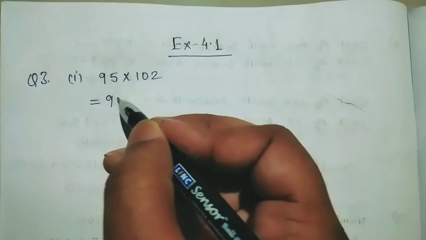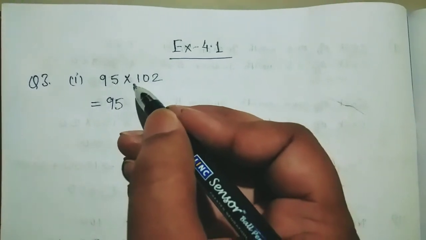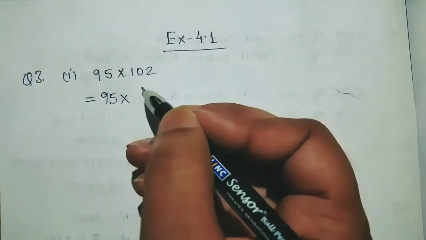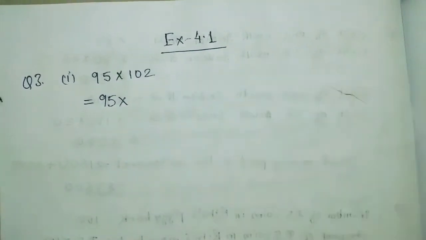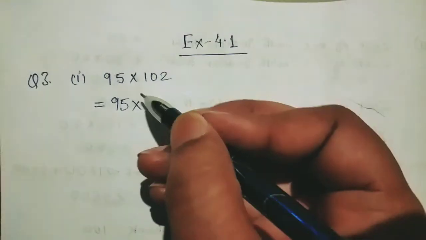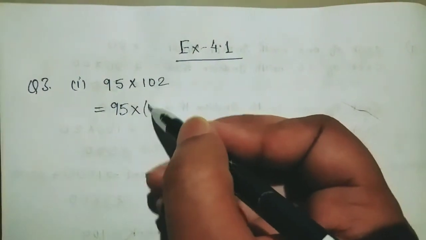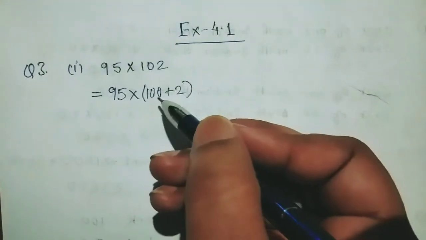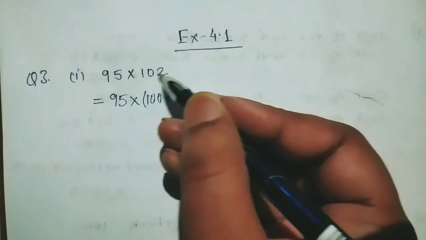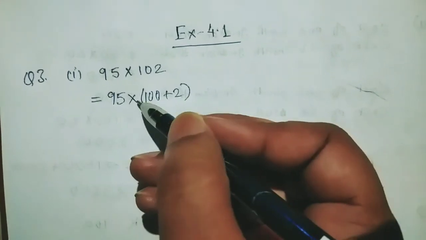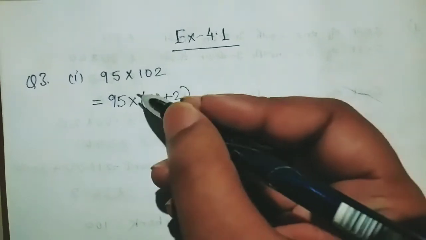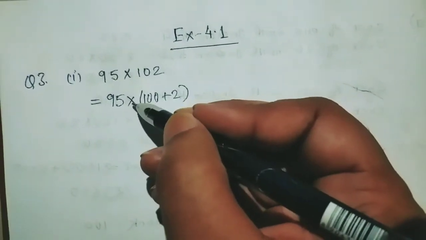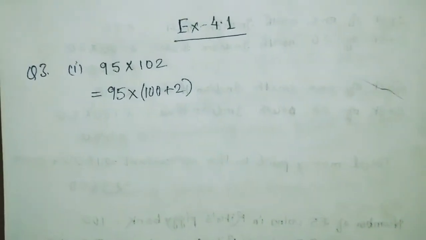So how will you break this number? You can see here 95 into, you can break this 102 into 2 parts. How? 100 plus 2. In this way I can break it. 102 means 100 plus 2. So now it has become the distributive property of multiplication over addition. So this is our property here.